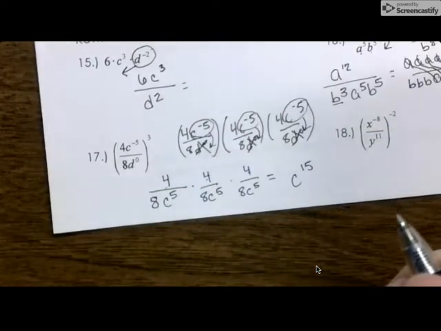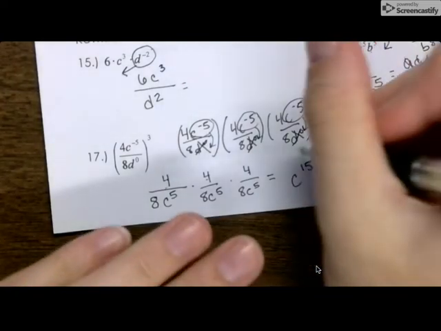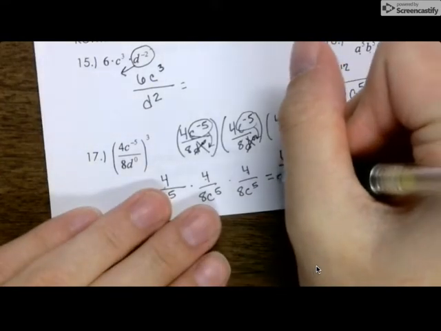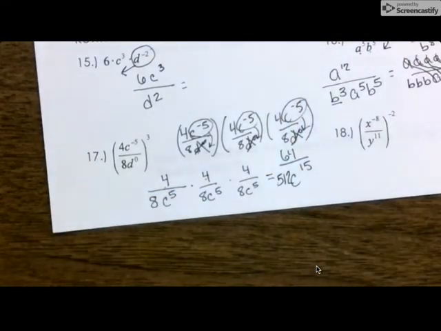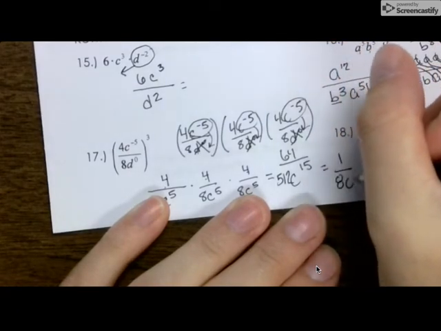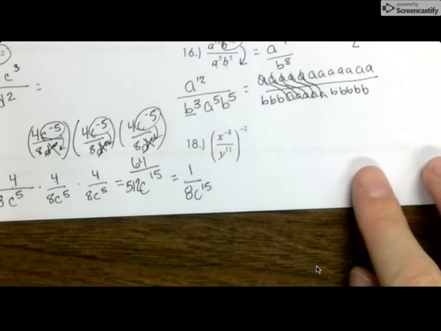4 times 4 times 4 is what? 64. 8 times 8 times 8 is 512. And if you want to reduce that, you would get 1/8. So it'd be 1/8 C to the 15th. Either one of those work. Okay? Now the last one.